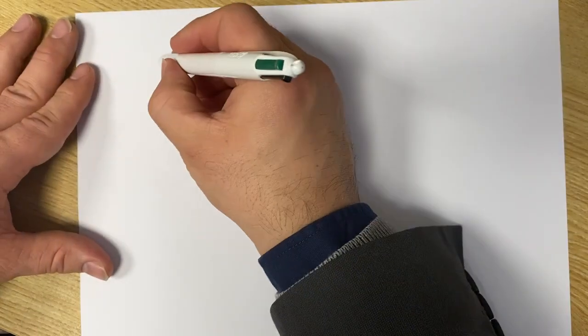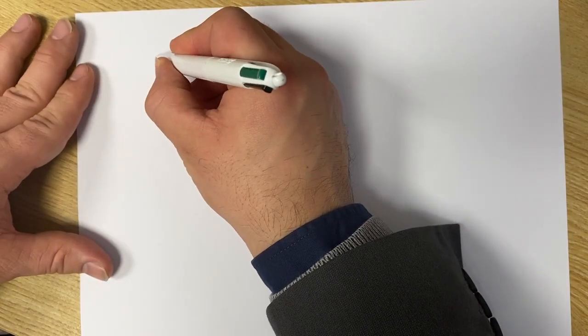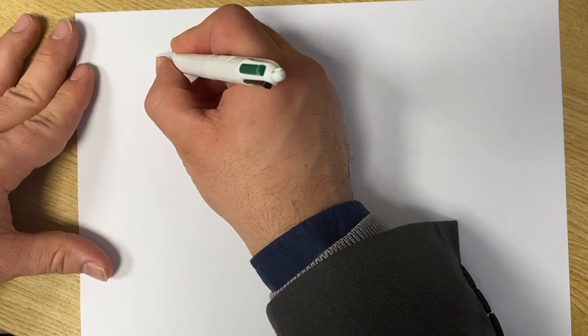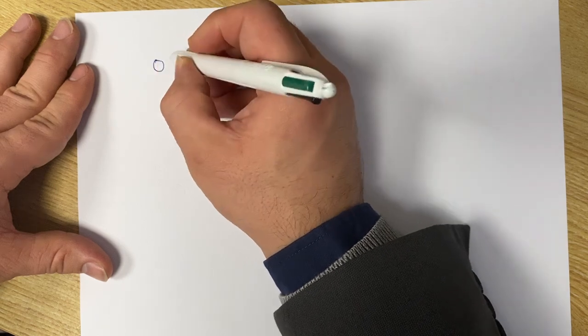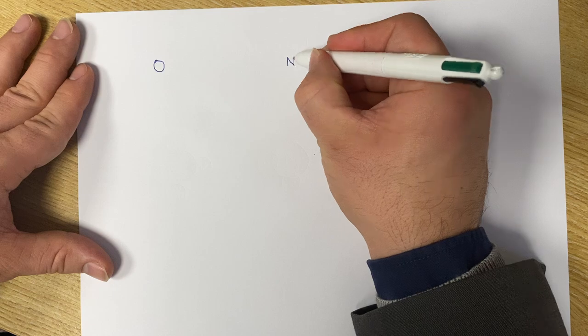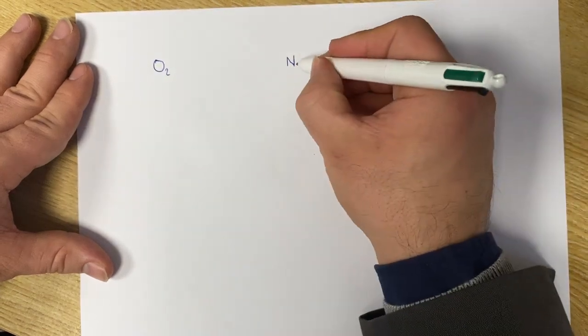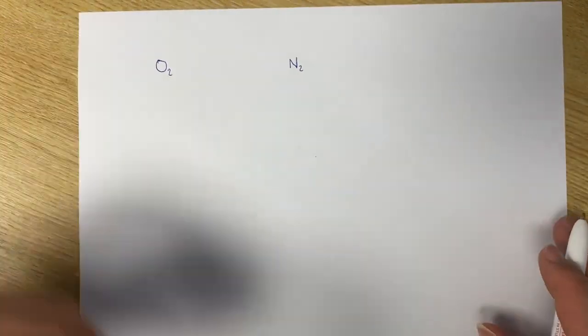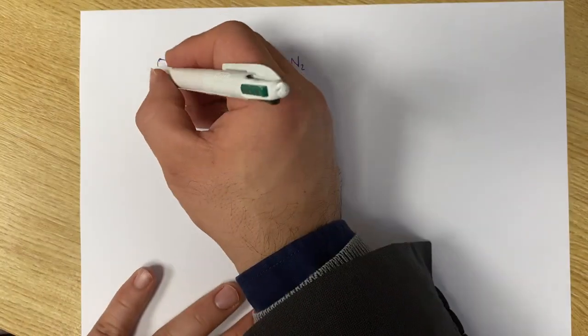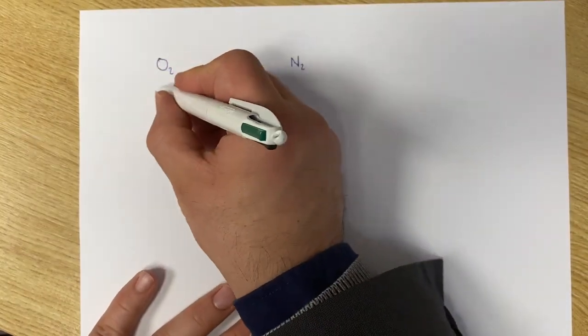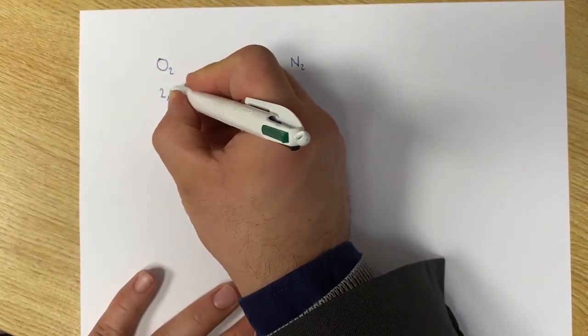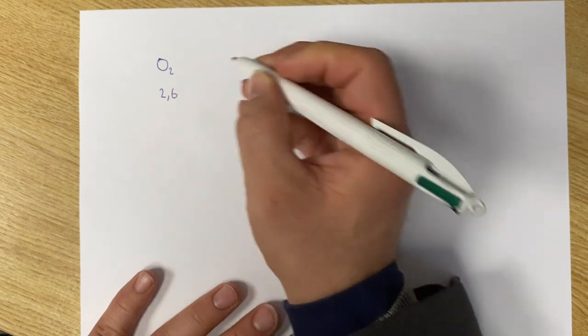So for other compounds, you need to think a little bit differently. So for example, if I was doing oxygen, or nitrogen, so as elements, oxygen and nitrogen are obviously gases, okay? So oxygen, if you look on the periodic table, it's got 8 electrons and therefore its electron configuration is 2,6.